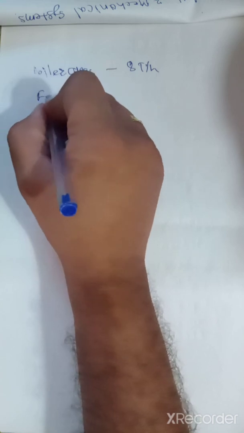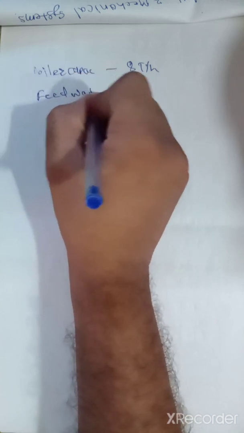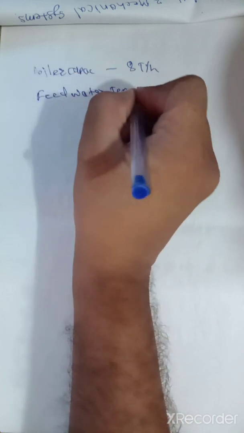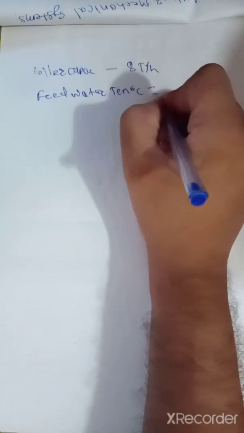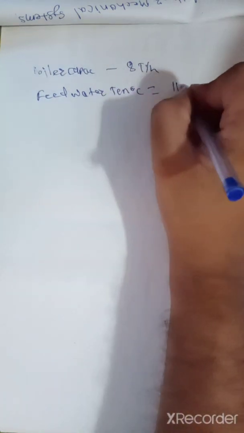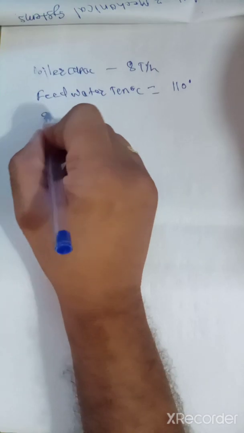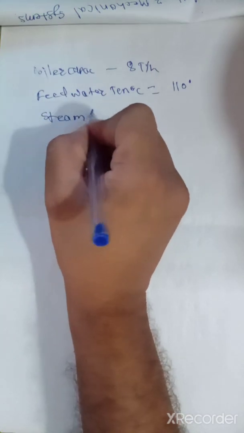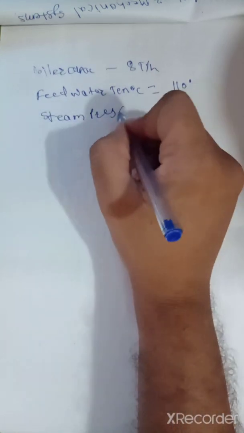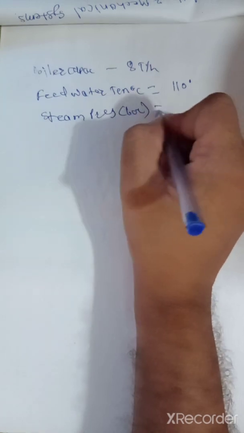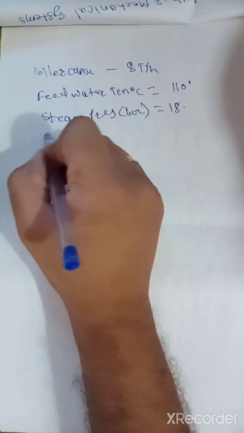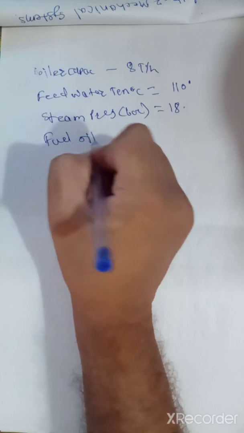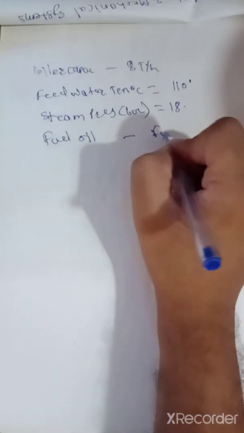Feed water temperature is 110 degrees Celsius. Steam pressure is 18 bar, and the fuel is oil, that is furnace oil.